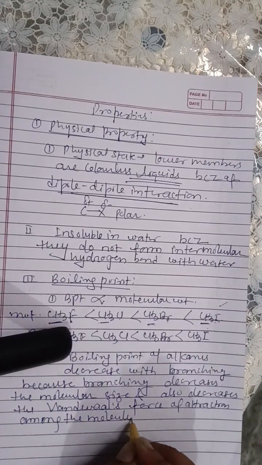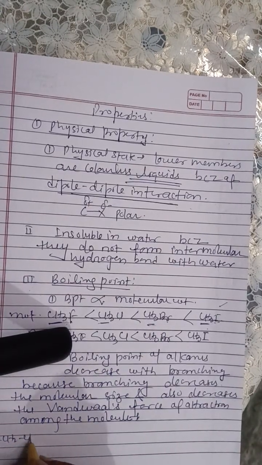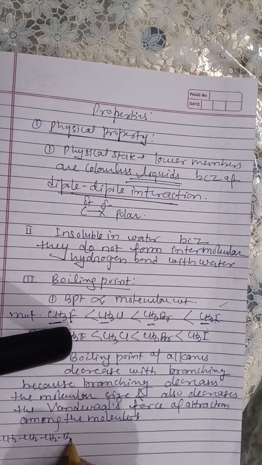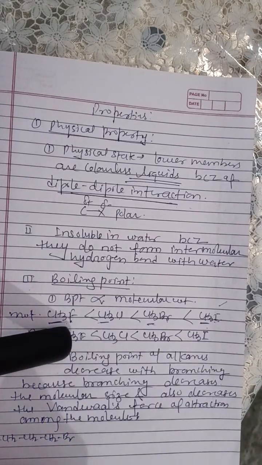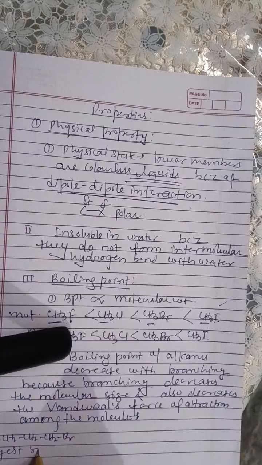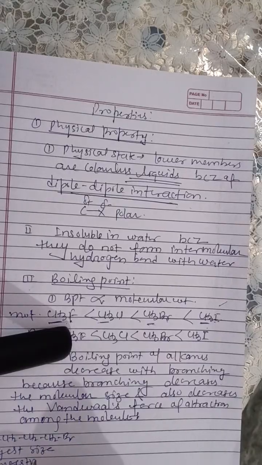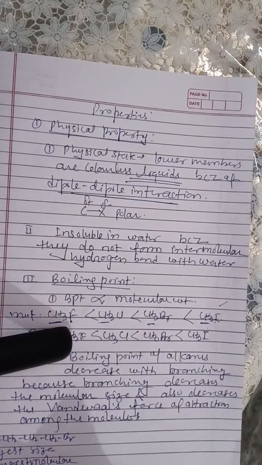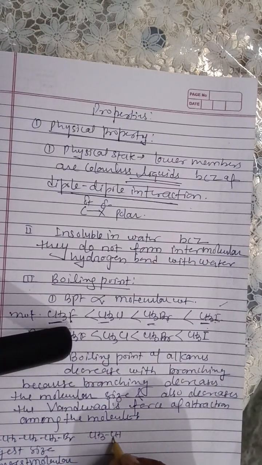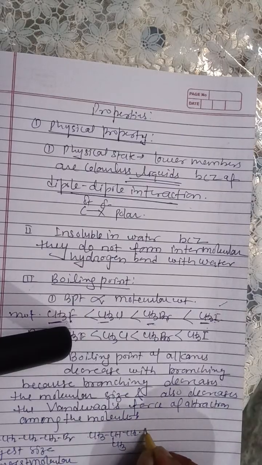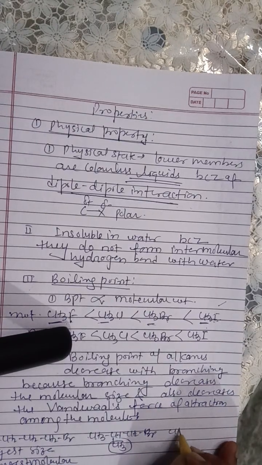So we are taking an example: CH3CH2CH2CH2Br, 1-bromobutane, no branching, largest size, strongest molecular attraction. Then isobutyl bromide, there is one branch, smaller size.